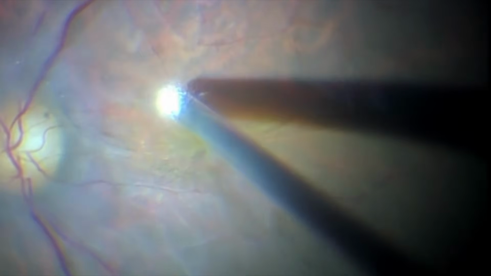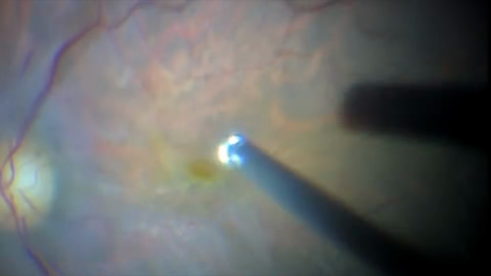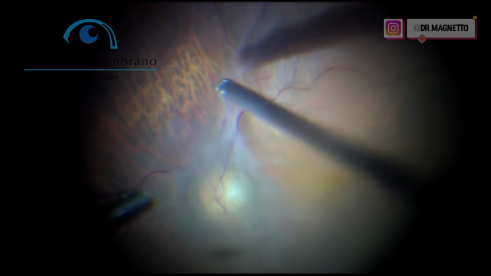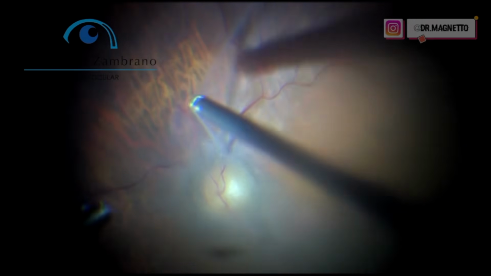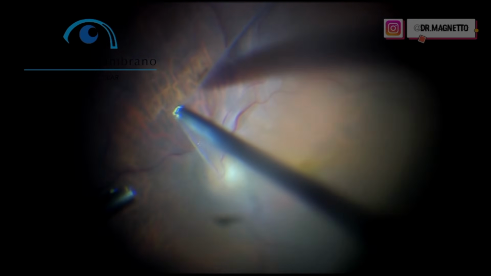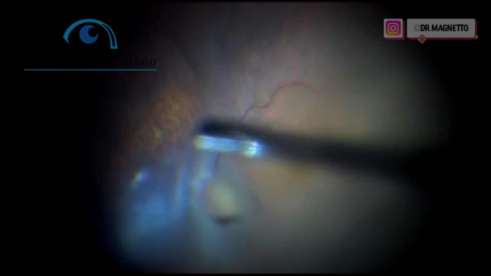After isolating, he performs the typical maneuver for detaching the posterior hyaloid, taking care to avoid possible peripheral iatrogenic breaks. The adhesions along the vascular arcades are firm and usually require very controlled movements at this stage.